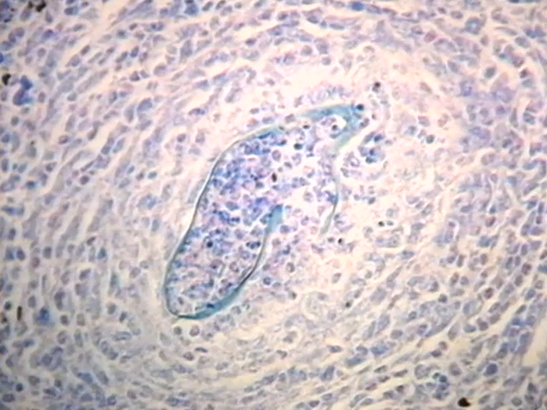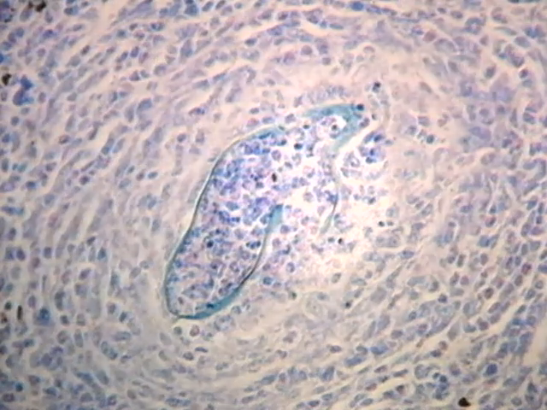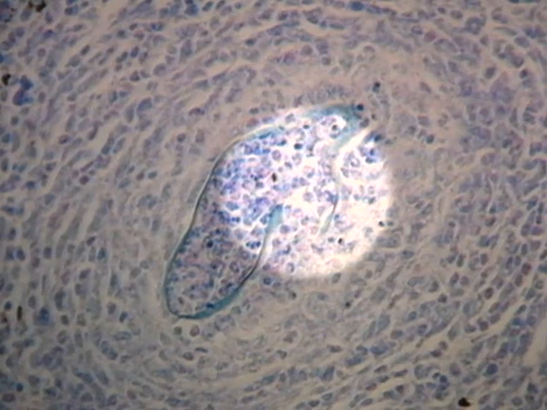An egg is at the center of this mass of infiltrating leukocytes, mainly mononuclear cells and eosinophils. These cells ultimately destroy many eggs. They've already started to invade the shell of this one.